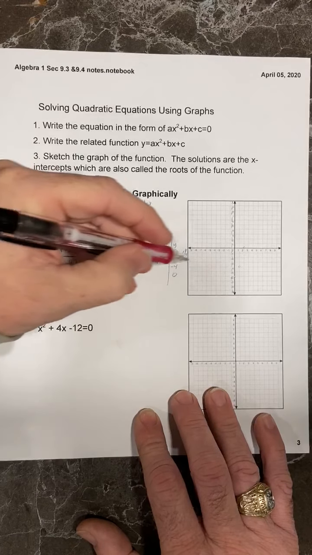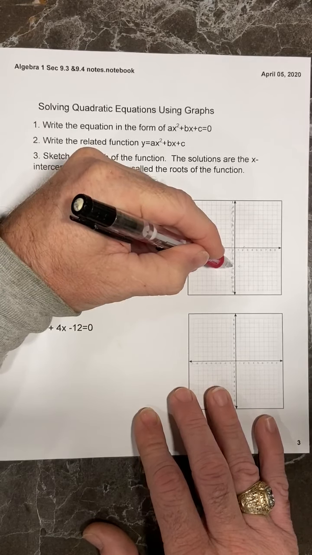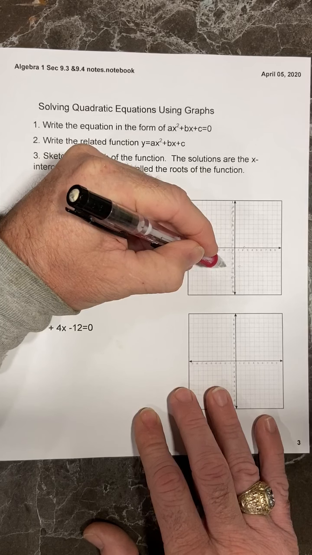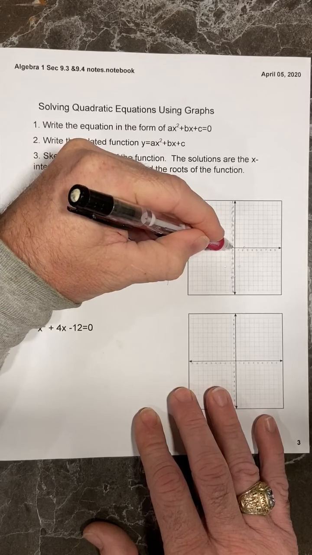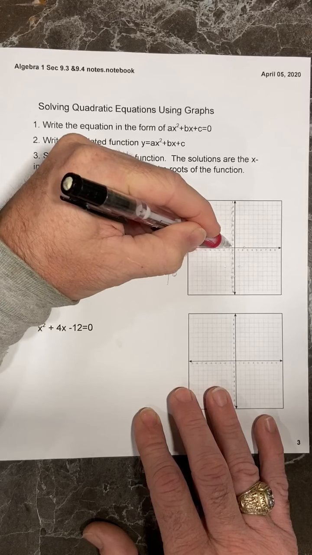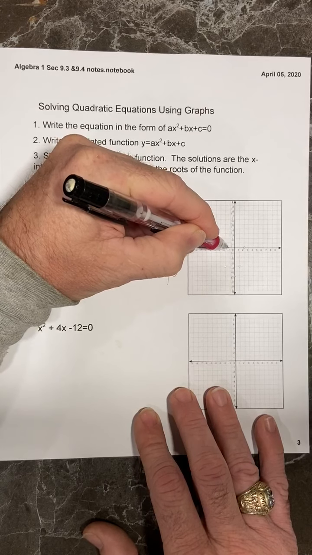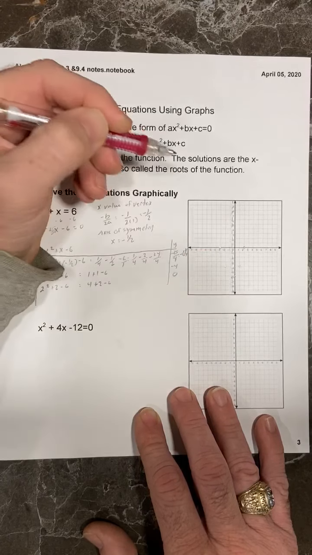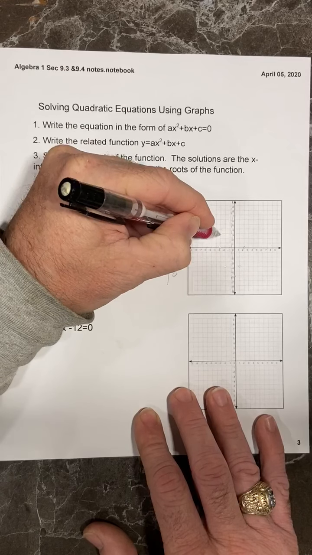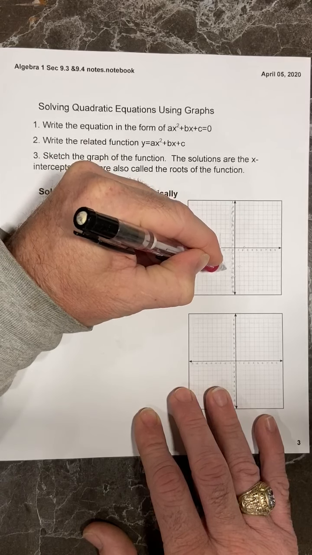So if we mirror those points, 1.5 to the right, so 1.5 to the left gives us a point there. And we're 2.5 to the right, so 2.5 to the left, which would give us a nice neat parabola there.